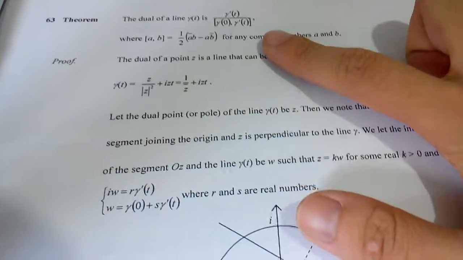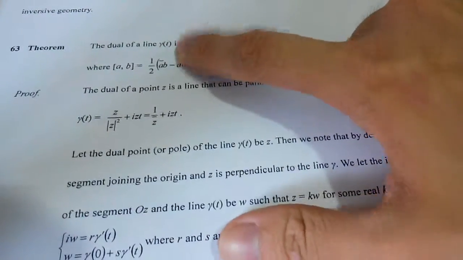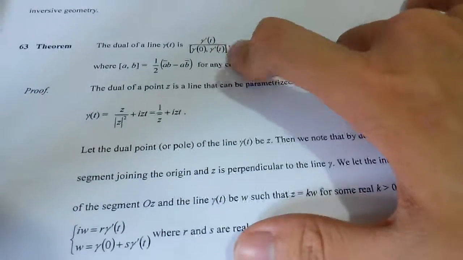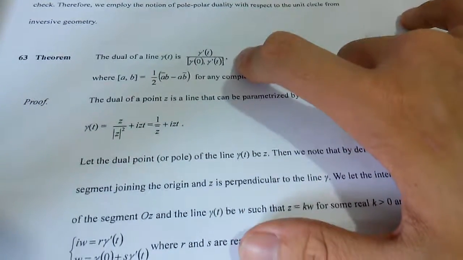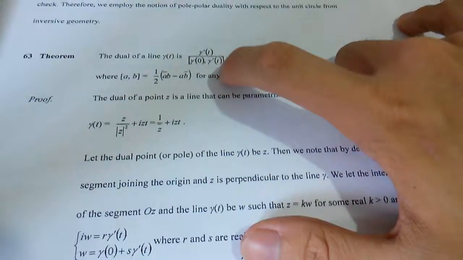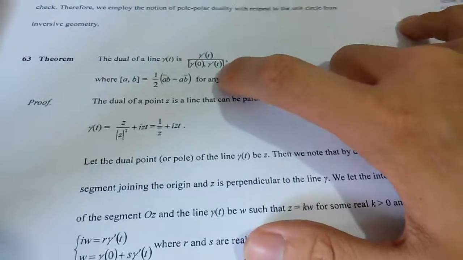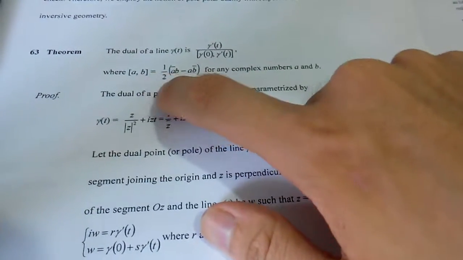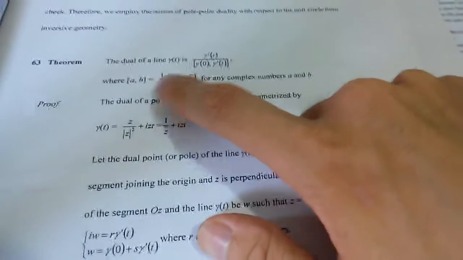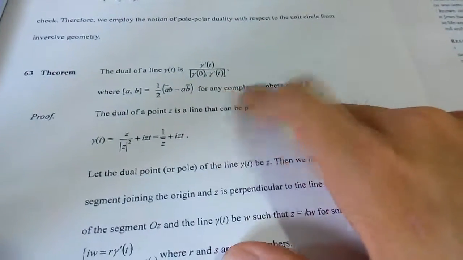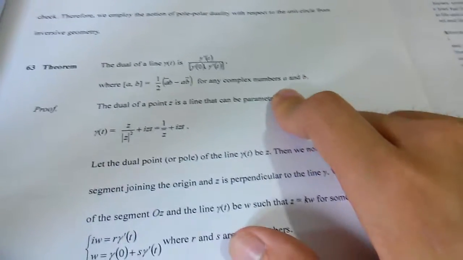If gamma of t is the parametric form of a line, then gamma prime t, which is the direction, and the cross product between gamma of 0, which is the starting point, and the direction gamma prime t, where this cross product is complex, is 1/2 a bar b minus a b bar, for any complex numbers a and b.